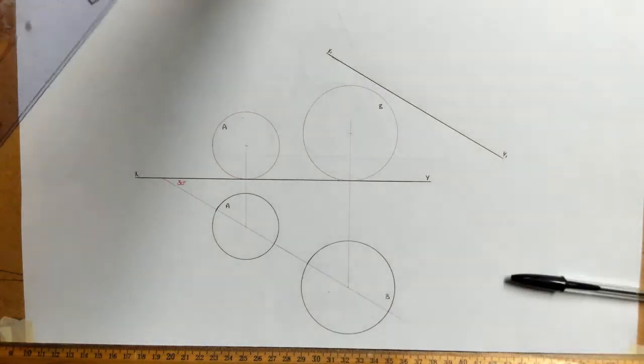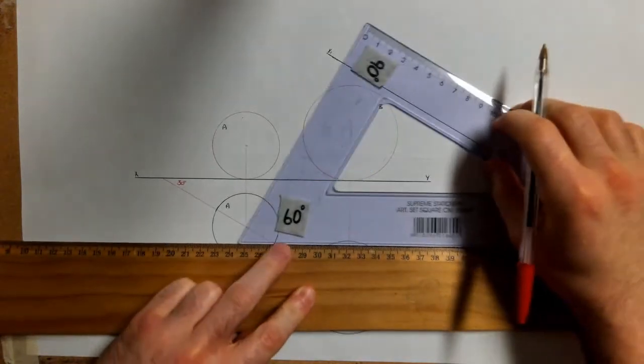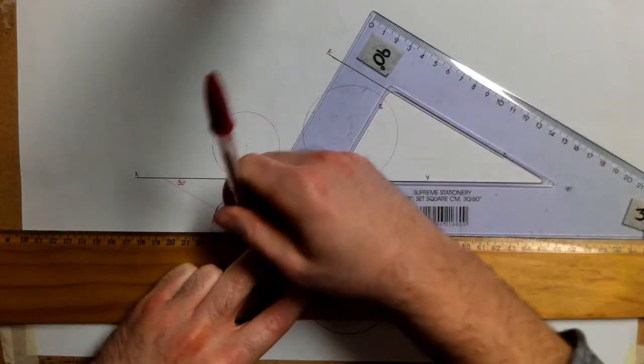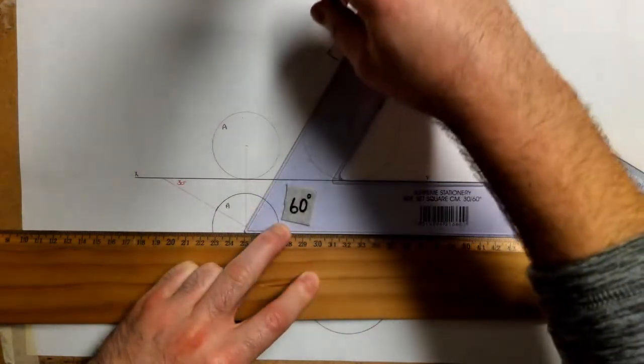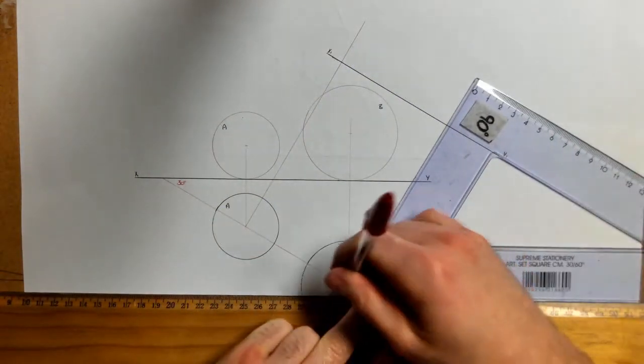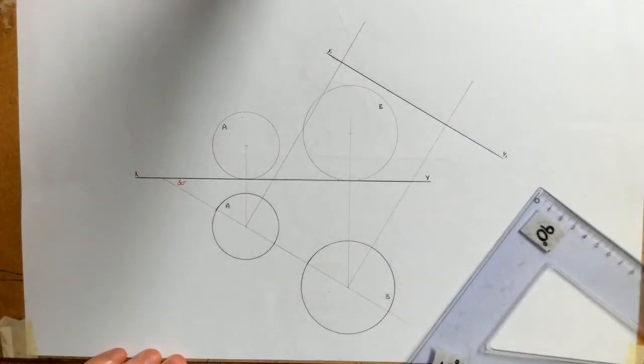Now I'm going to project up my heights. I'll project up sphere A first. So 30 plus 60 is 90, perpendicular. Sphere A's center is up there, and sphere B's center is up there somewhere. At this point, in the projection of the plan, you take your heights from the elevation.